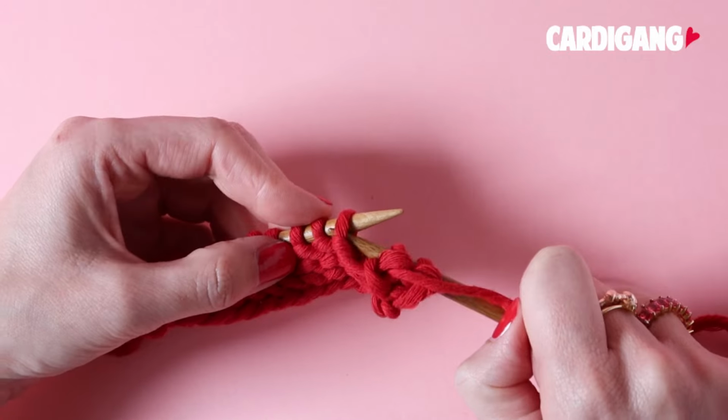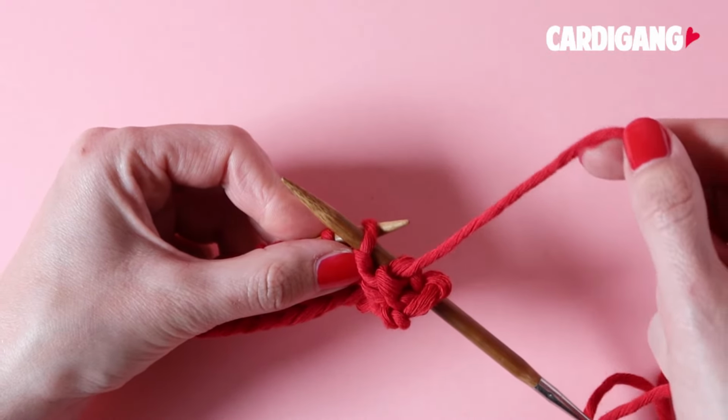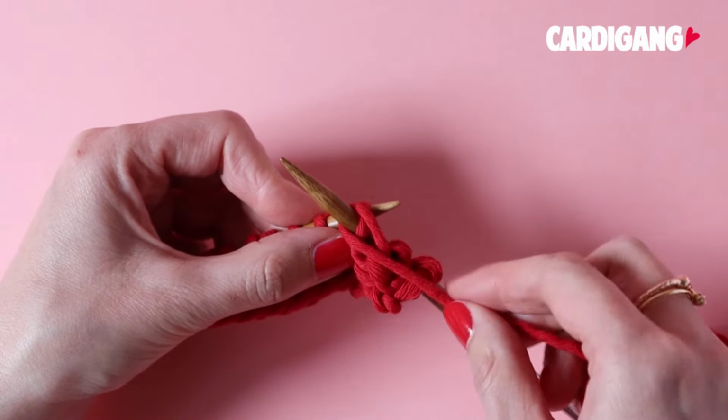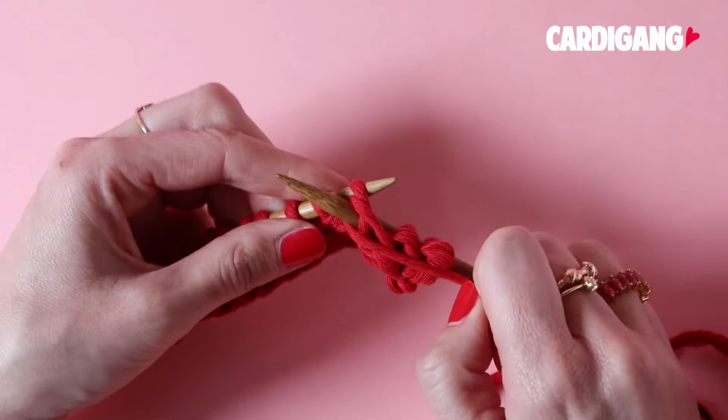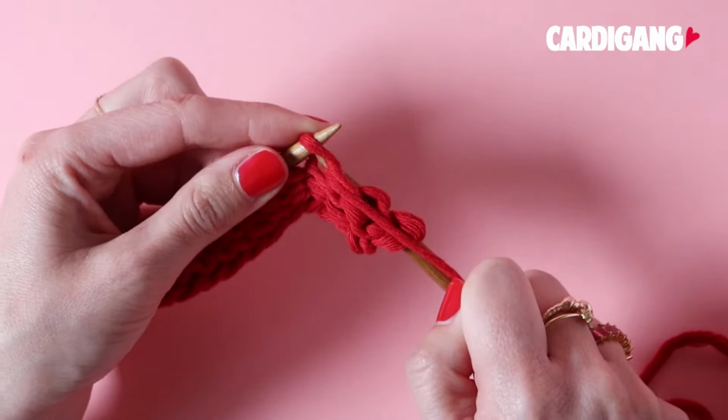So right needle goes in through the front of the stitch. Yarn tail wraps around the front of your needle. Slide that needle down and underneath the left, and as you do, you pick up that stitch.